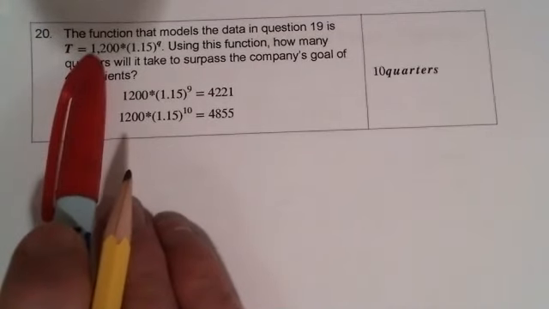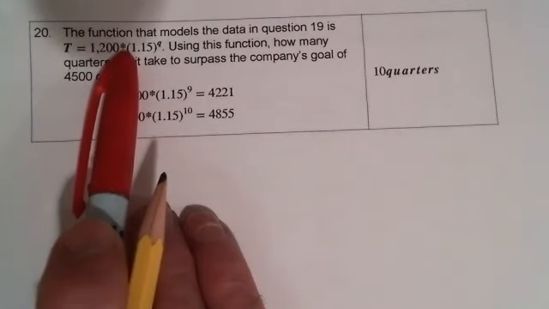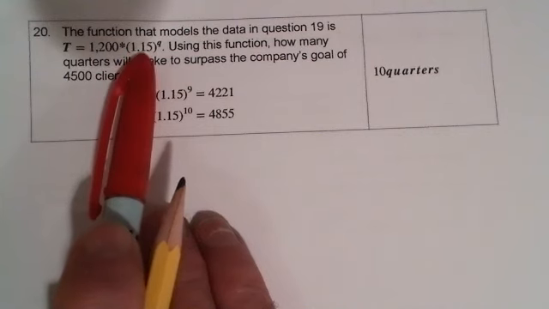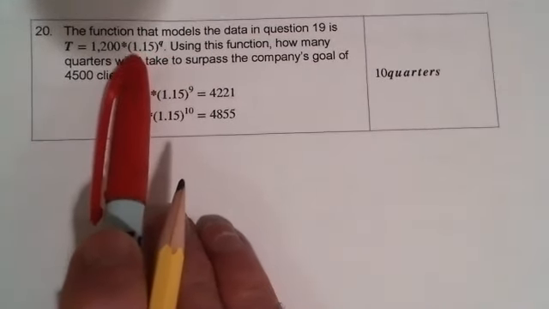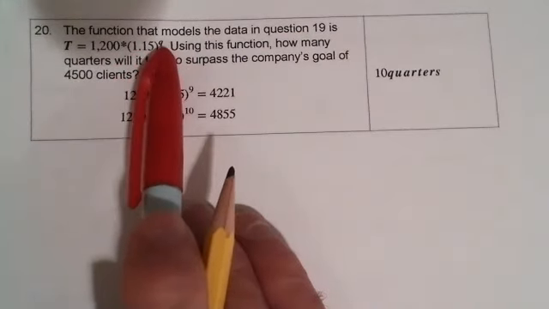The T right here, the total clients, equals my starting value, 1,200 clients, times, that little star there means times, the rate of change, and we just got through talking about this, it was 1.15 to that Q there.